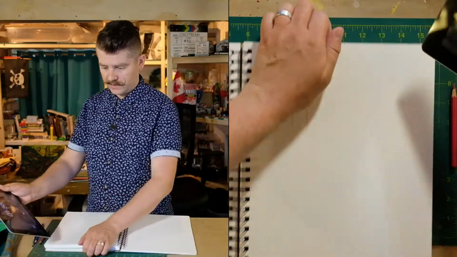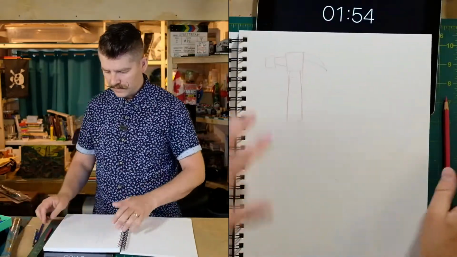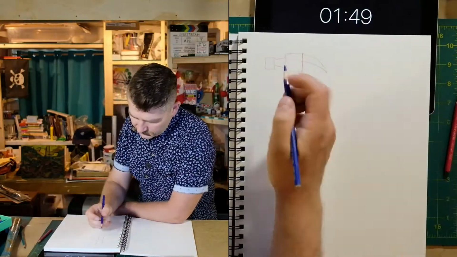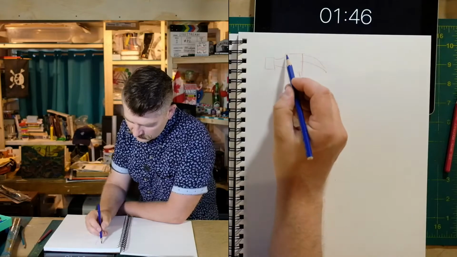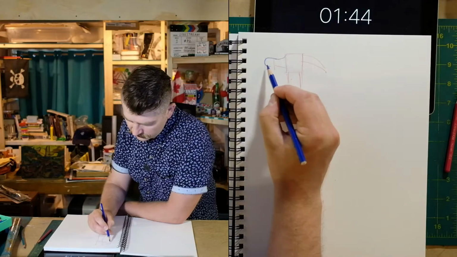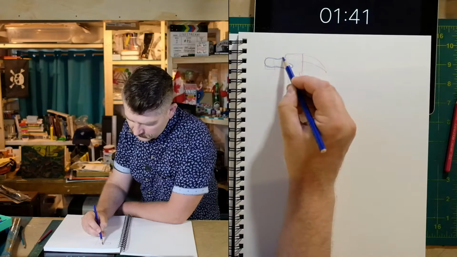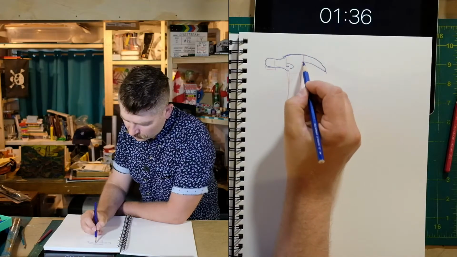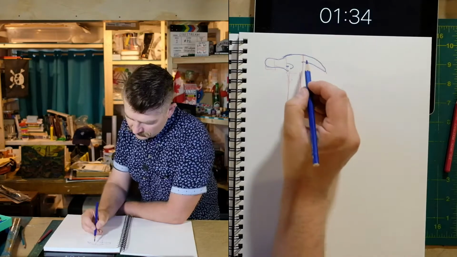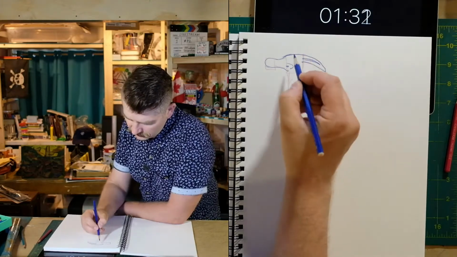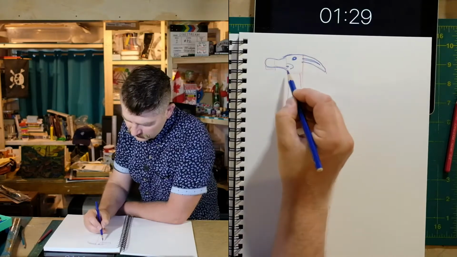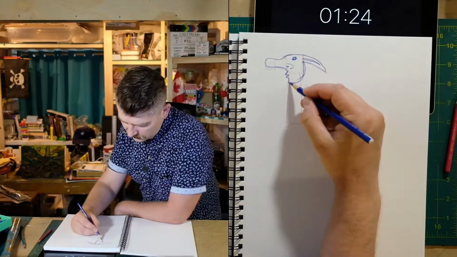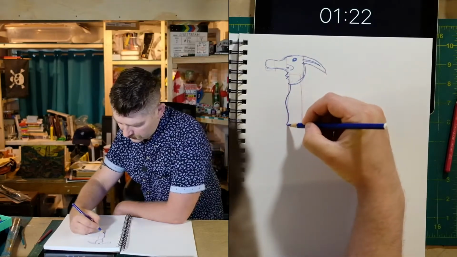How can I fit that on here? Okay, so what could we do with this one here? Let's say this is a nose of some kind, right? Kind of like the thumbnail that I drew before. So what is this? This is like an ear here, right? So here's a nose, mouth, this is the head, and then we have this body.